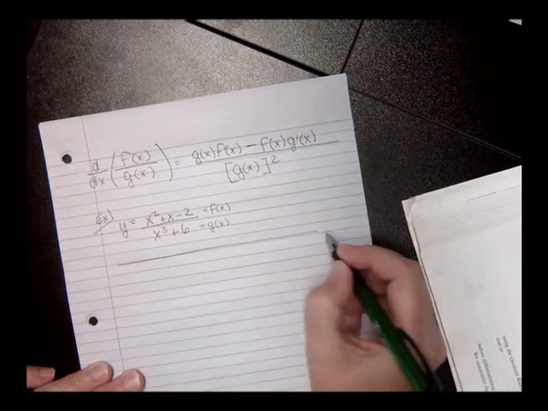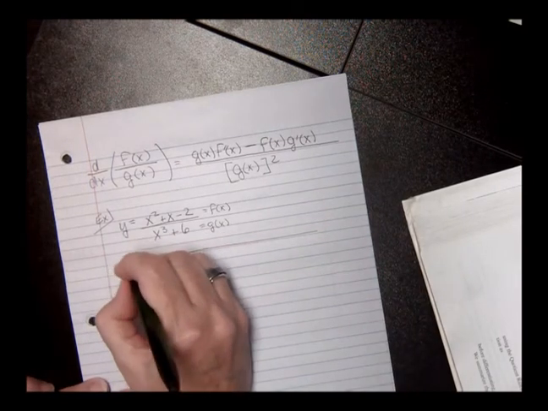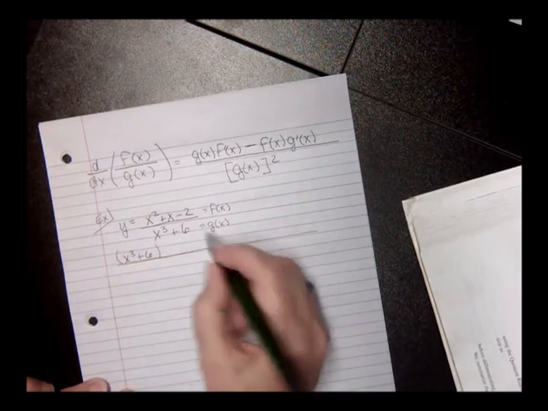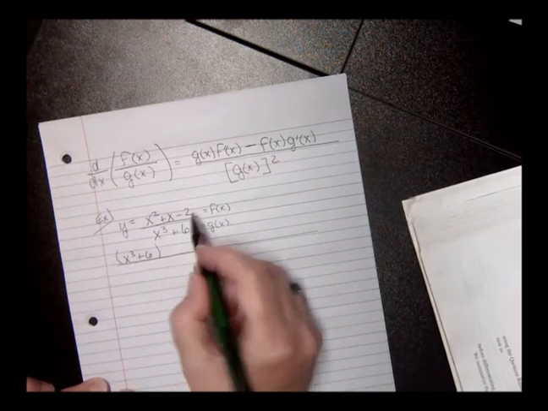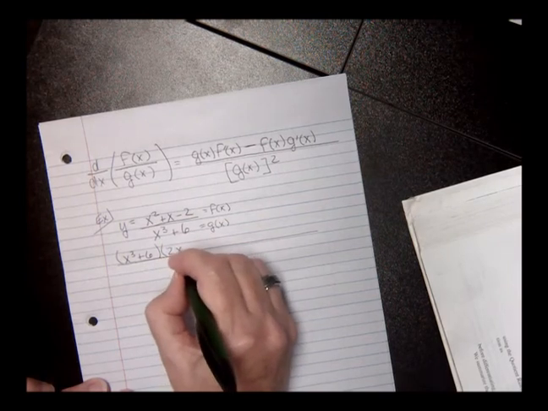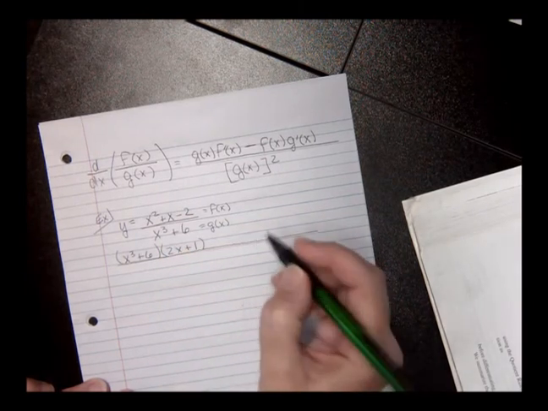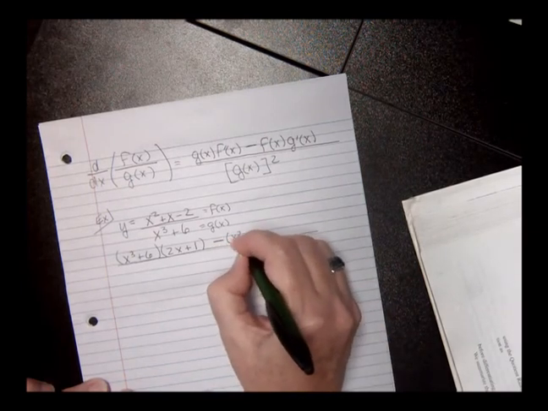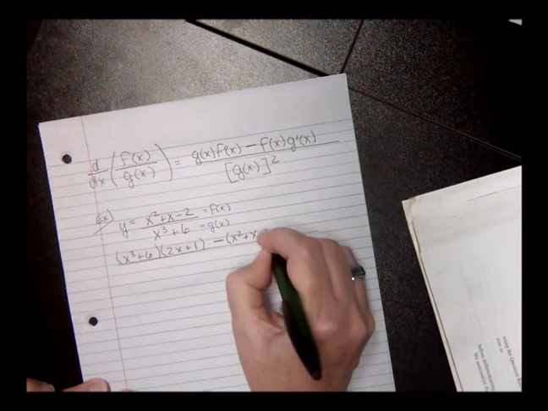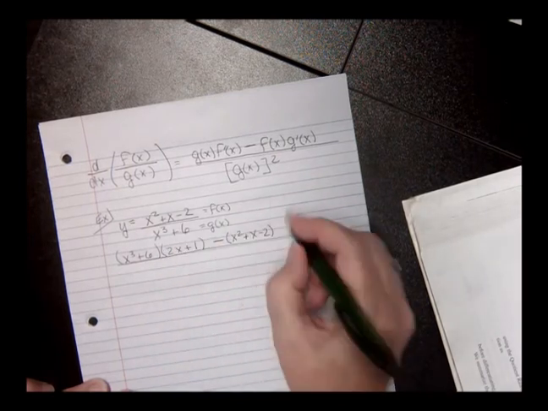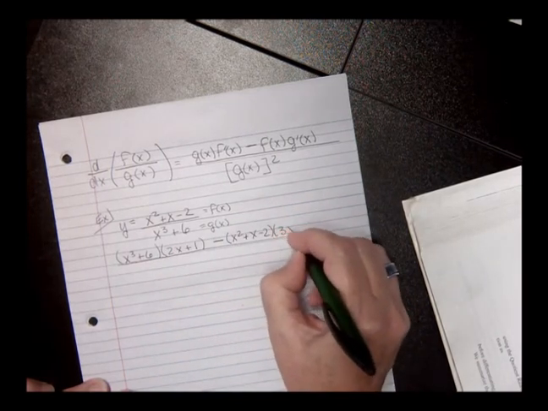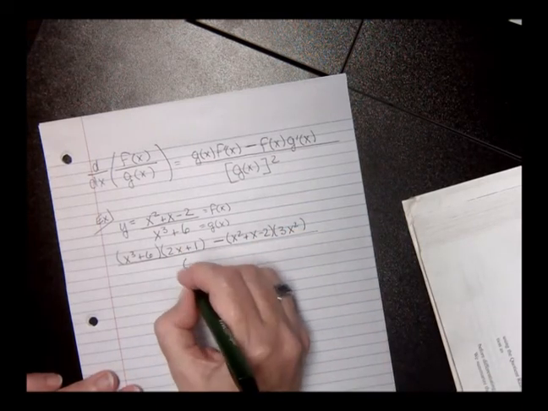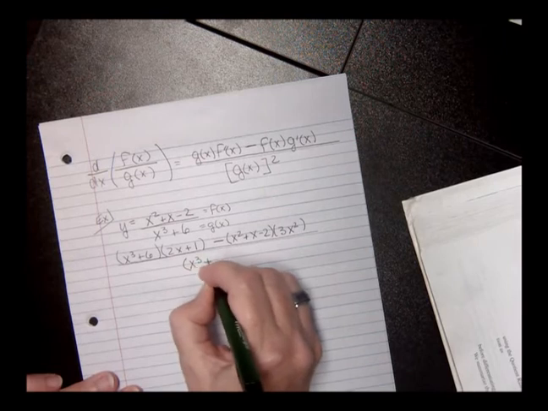I'm going to bring g of x up first. Differentiate the top. Then minus. And differentiate the bottom. Whatever is on the bottom, I'm going to square it.